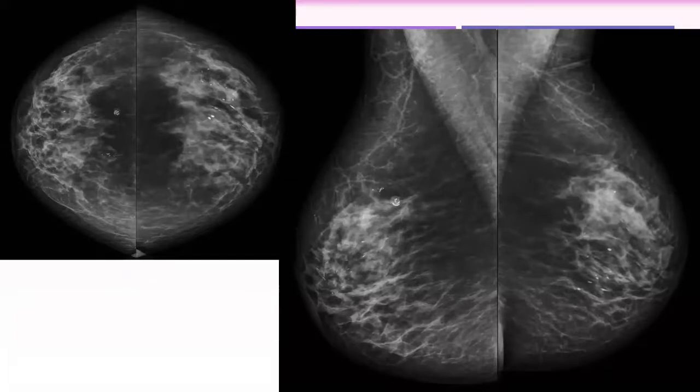Yes, benign macrocalcification. So what do we call this entity? Plasma cell mastitis could occur. Yes, this is plasma cell mastitis. So we said one of the entities of inflammatory mastitis is plasma cell mastitis.